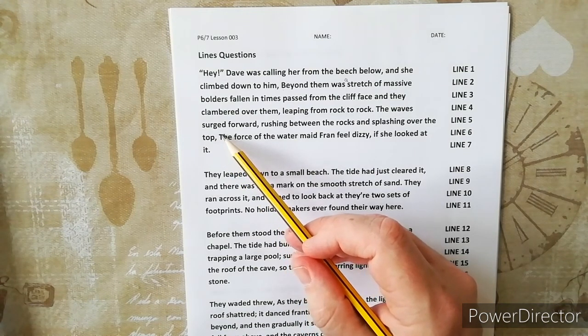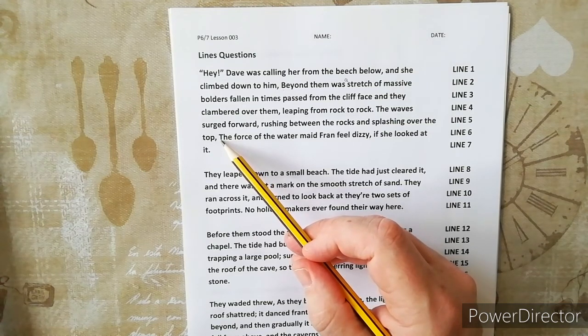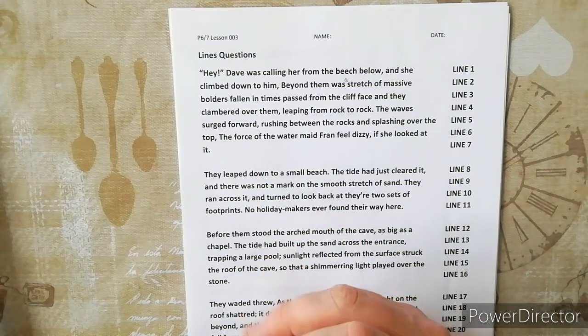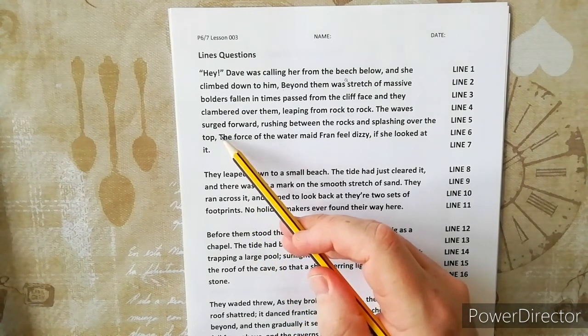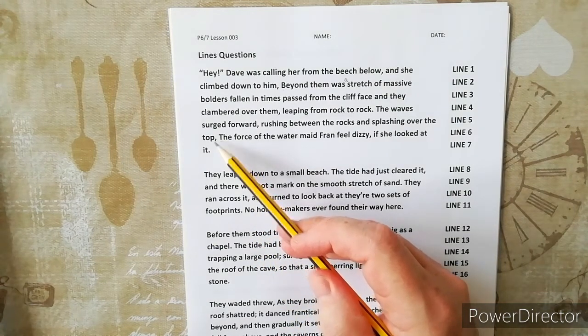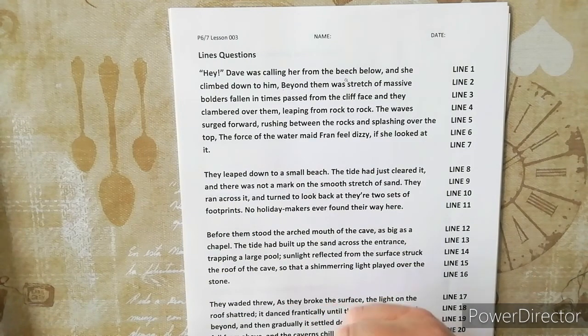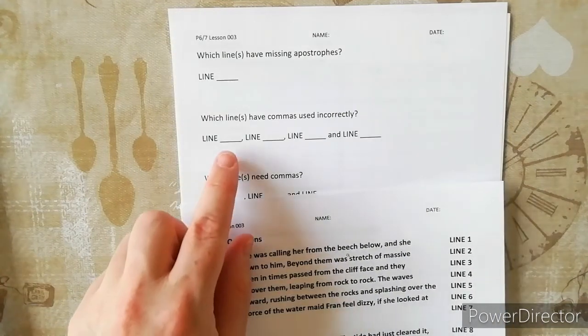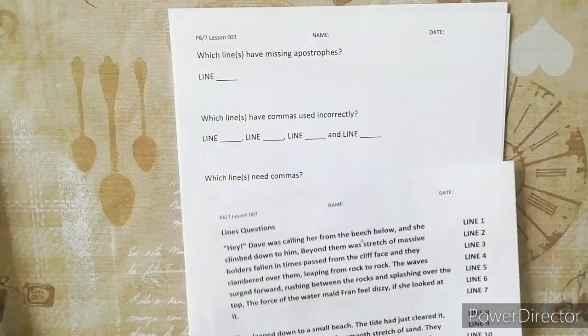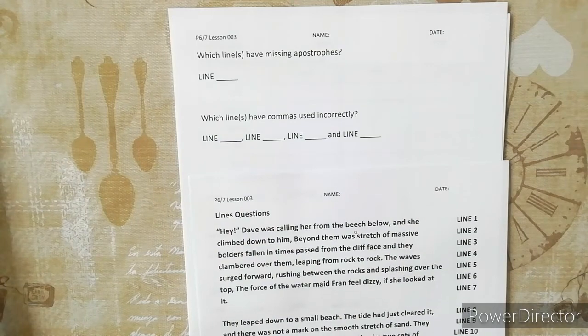Because the next word begins with a capital letter, and it shouldn't have a capital letter unless it's the start of a sentence. And if that's the start of a sentence, what should that be? Well, that should be a full stop. There's a few examples of that in the text. There's actually 1, 2, 3, 4, and I've given you one of them, so you only have to find 3.